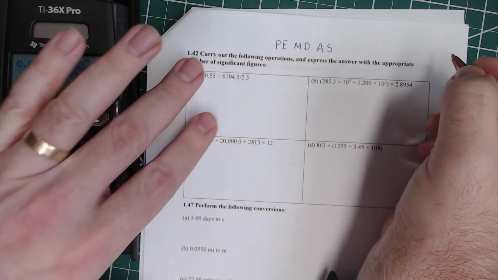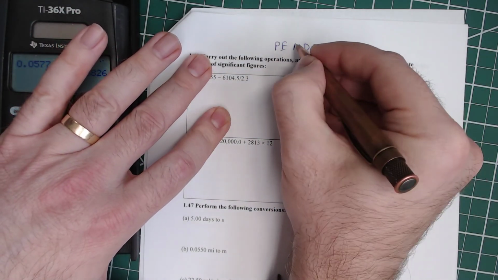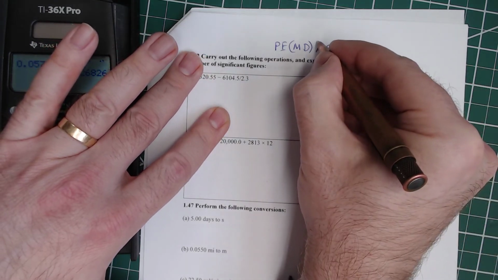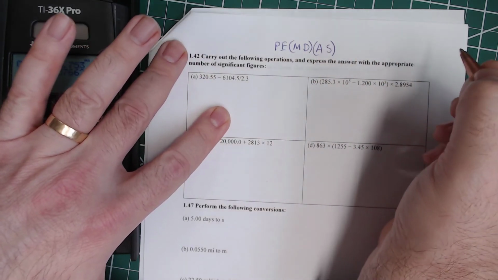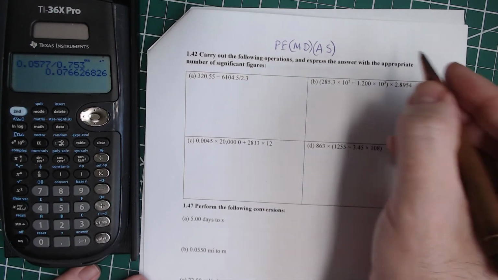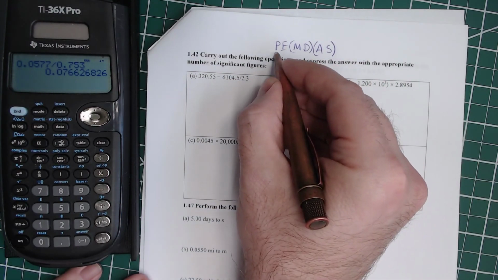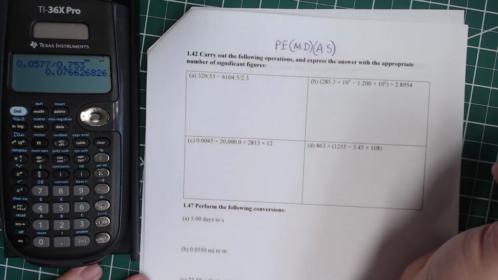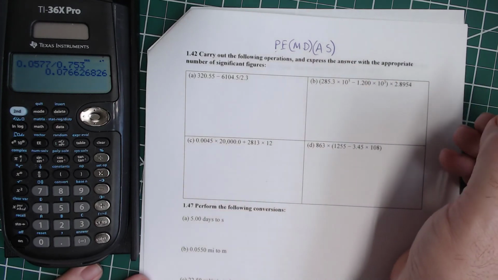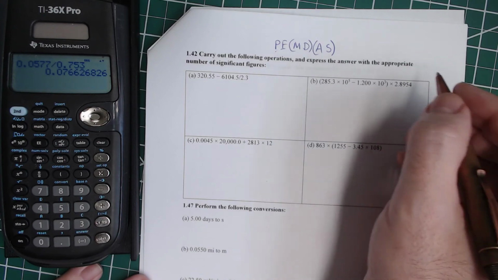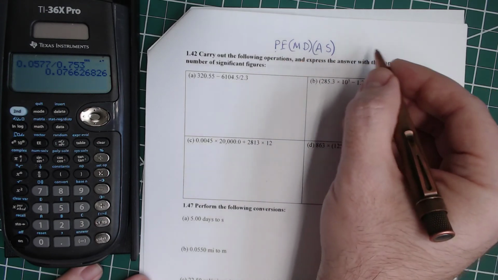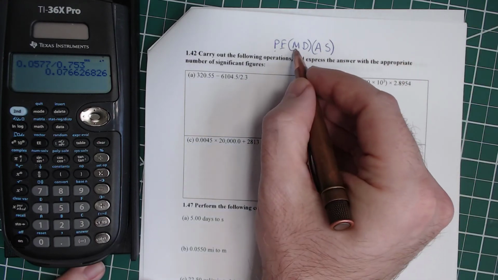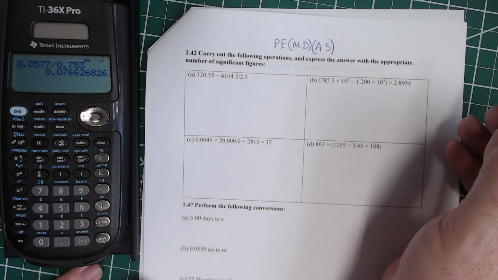And I purposely have done this for multiplication and division. We'll do those together, going from left to right, and then addition, subtraction, we'll do those together, going from left to right. So parentheses, exponents, multiplication, division, addition, subtraction. And that is our order of operation. And some people learn this as BEDMOS. It gives you the same answer as long as you group the multiplication, division, addition, subtraction together.